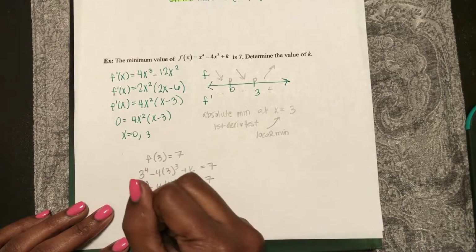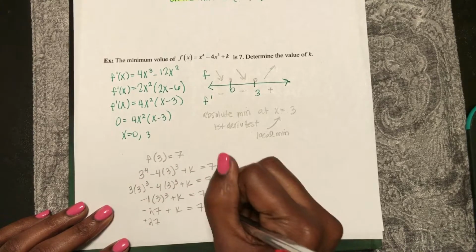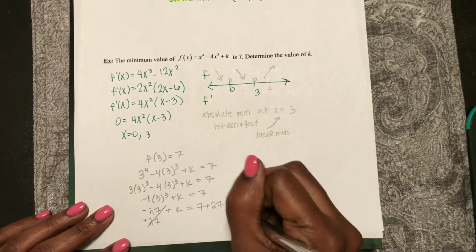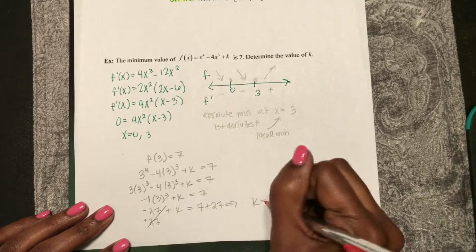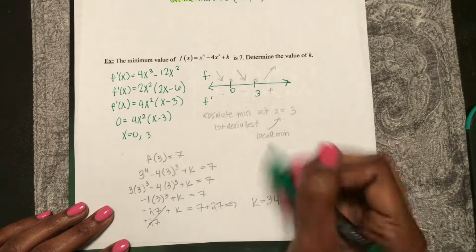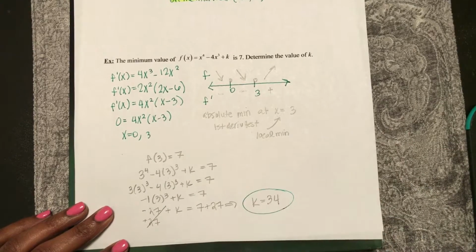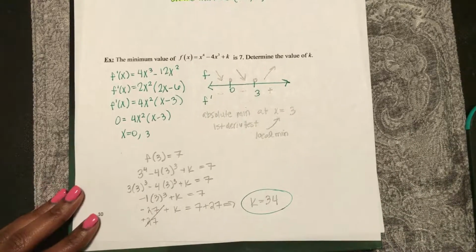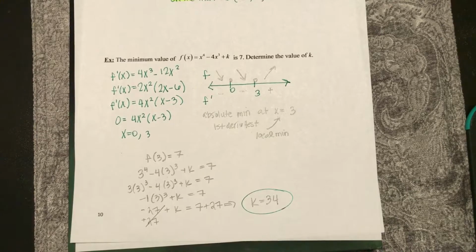And then to isolate k, add 27 to both sides. So that means k must equal 34 in order for that to be a minimum value of 7 at x equals 3.